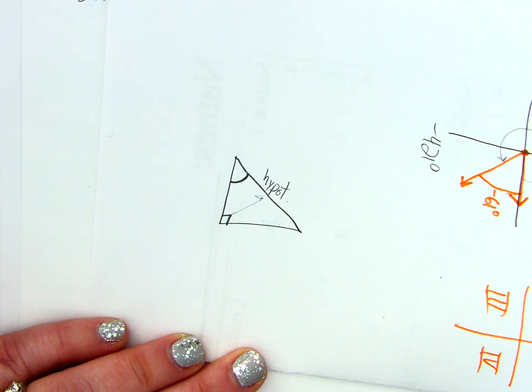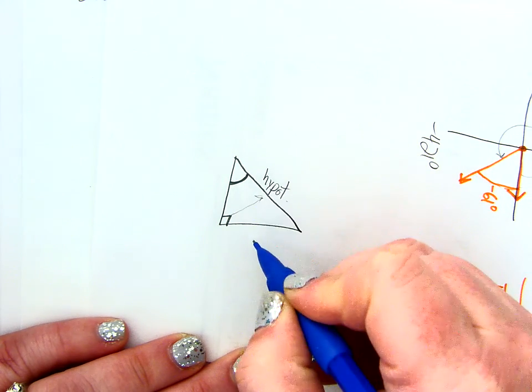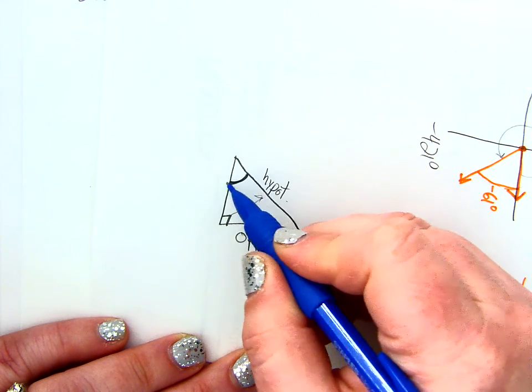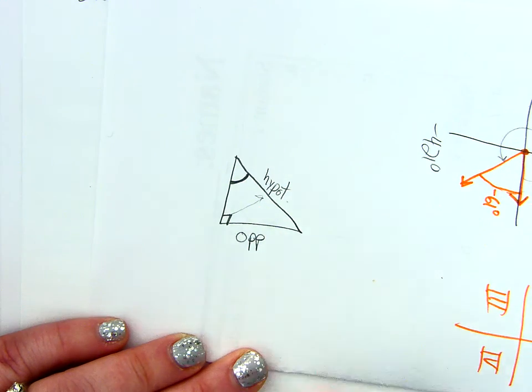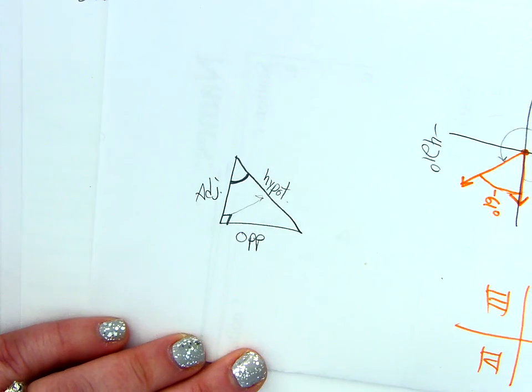Okay? Now the opposite side and the adjacent side, they change though depending on what angle you're talking about. So if I'm talking about this angle, the side opposite it would be here. So that would be the opposite side. And then the side that it's touching, that's not the hypotenuse, right? Adjacent means right next to. So this would be the adjacent side. Do you remember that? Is that ringing a bell?